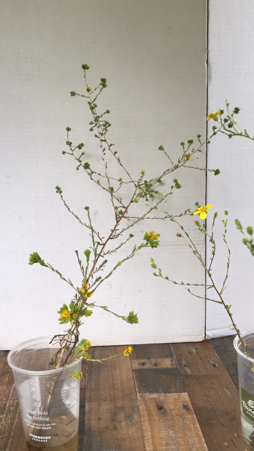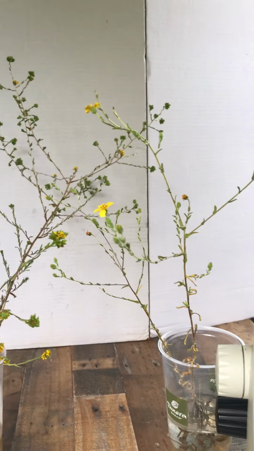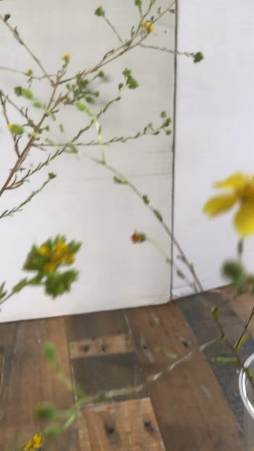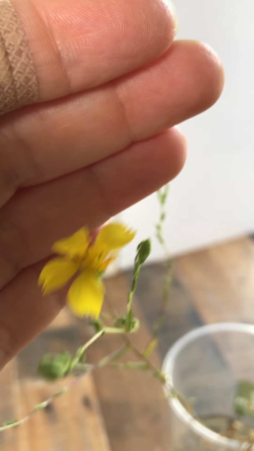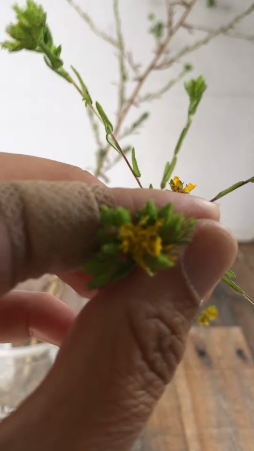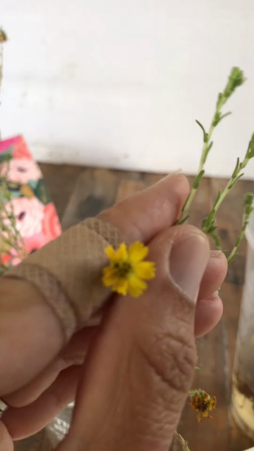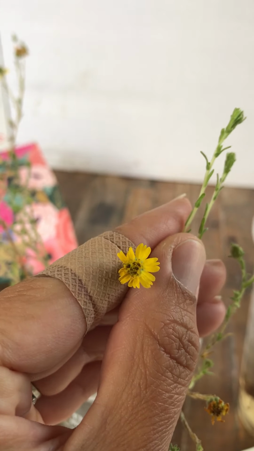Let's key out more tarplants at or near Lake Elsinore. So we have 3 species of Deinandra here. First, I have Deinandra kelloggii, which has the 5-ray flowers. I have Deinandra fasciculata, which also has 5-ray flowers. And I have Deinandra paniculata, which has 8-ray flowers.